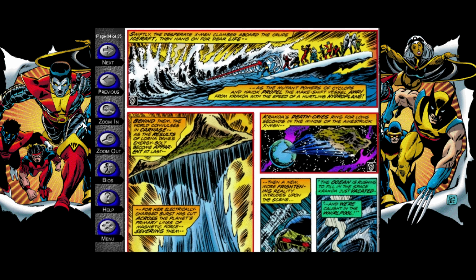The X-Men power their fragile life raft away from the island of Krakoa as fast as possible. Behind them, the results of Lorna Dane's energy bolt become fully apparent at last. The very magnetic field of the planet has been severed, and gravity around the island ceases to exist, hurling Krakoa into space.